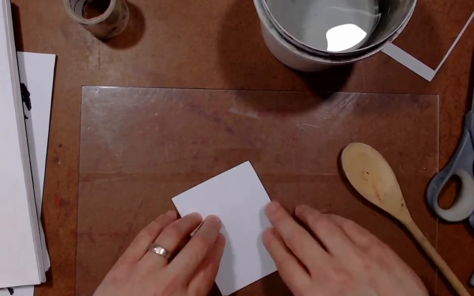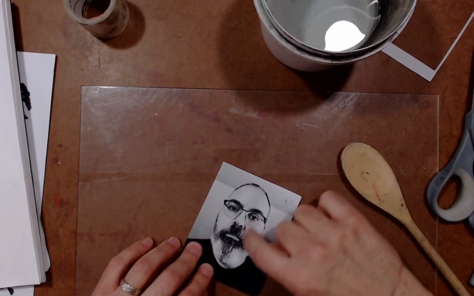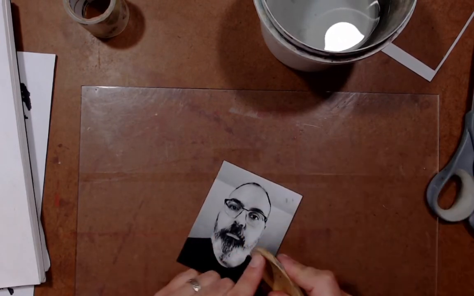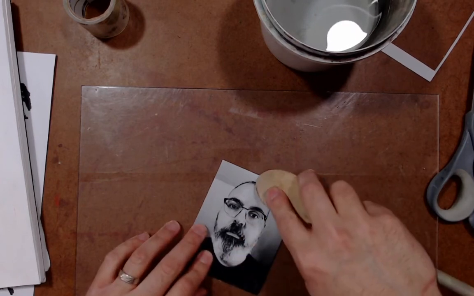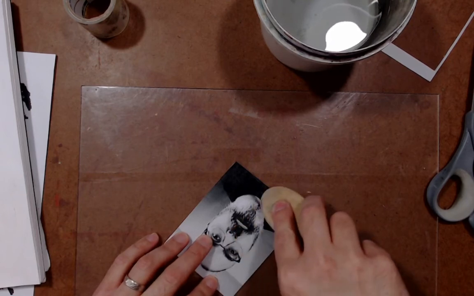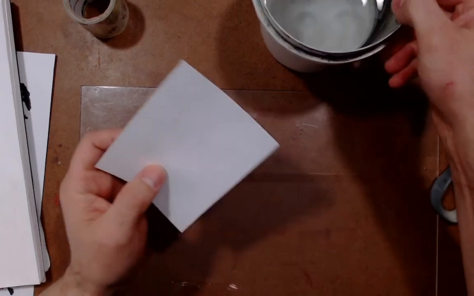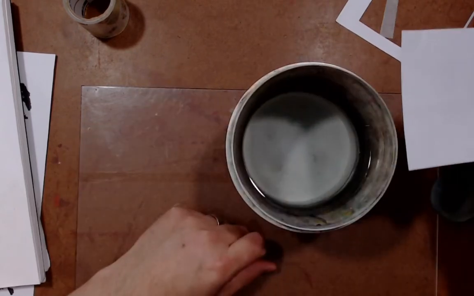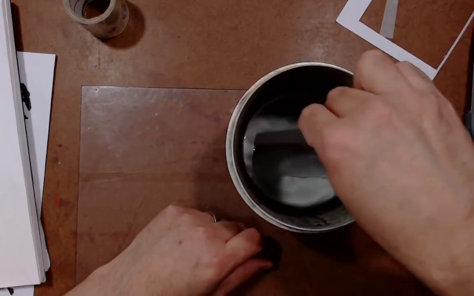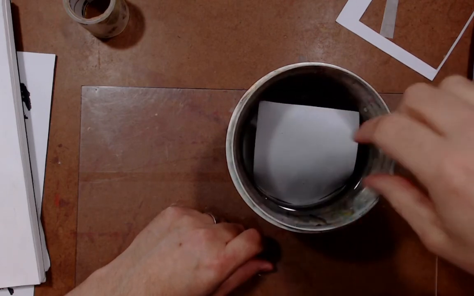Okay, now I'm going to flip this over, and I just want to make sure, maybe using my fingernails or the edge of the spoon, that I'm pressing along the seam where the tape meets. And now I'm ready to soak it in the water. It could be painty water, it doesn't matter. This is clean water. So I'm just going to put it in there.